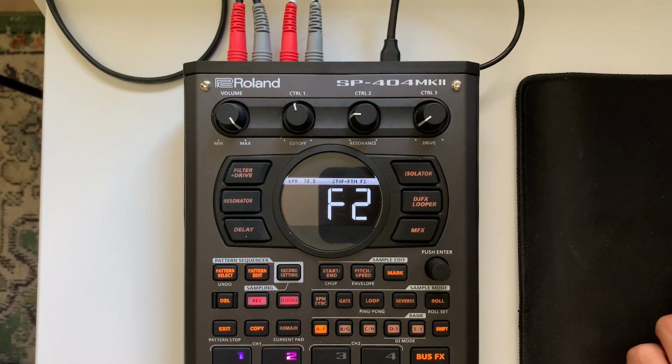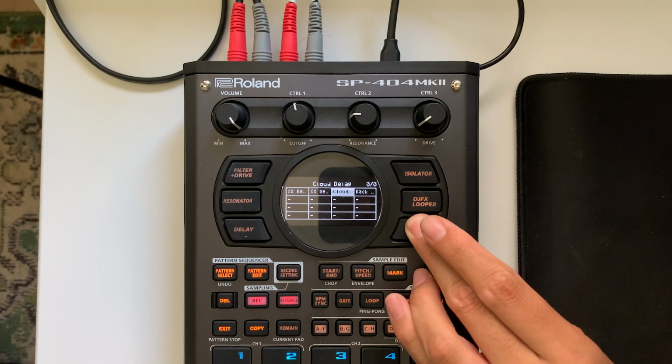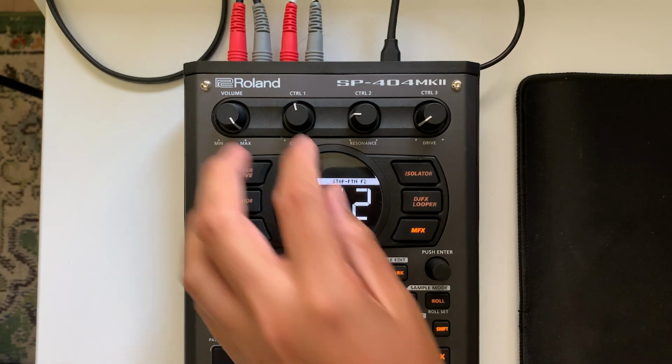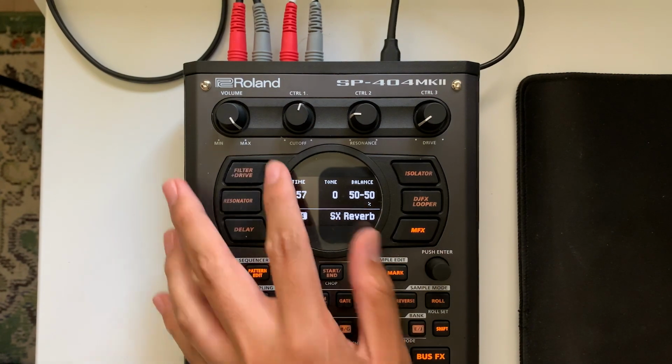All right, moving into the last couple of effects that we have here. This one is another reverb. It's called the SX reverb, which is modeled after the SP404 SX. And so it's just another reverb. So if I go in here, it's in the third menu, the first one right there. And basically you have time, tone, balance, and then just that one menu.